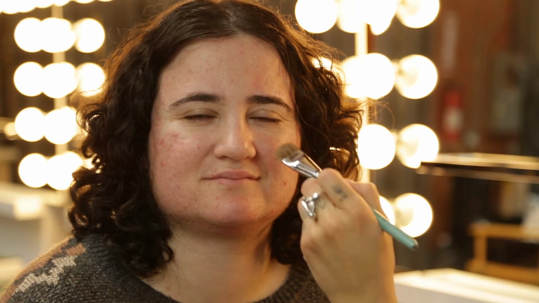This is rose water. Rose water helps to balance the pH of the skin as well as hydrates, and it's refreshing and it smells amazing. Then I go in with an oil-free hydrating moisturizer, and I evenly spread it throughout the face.